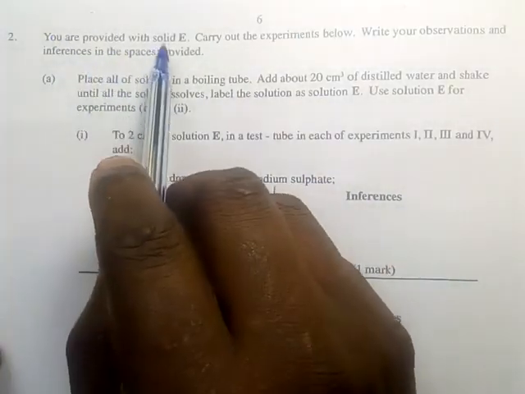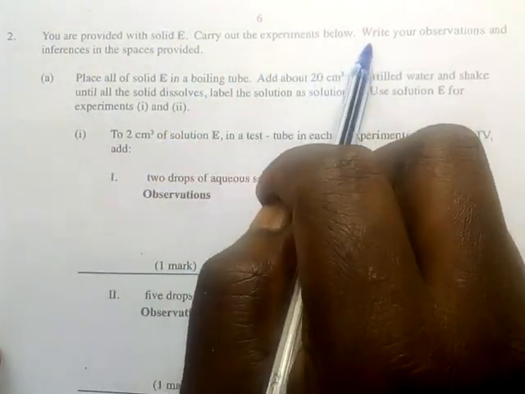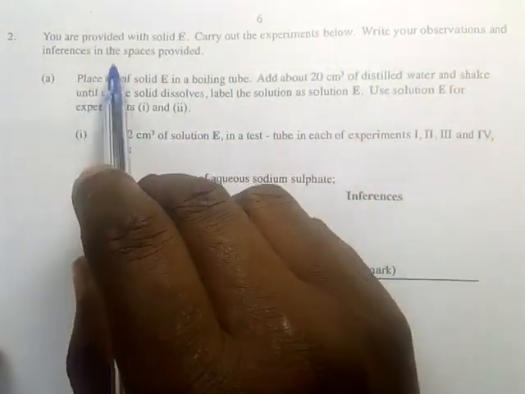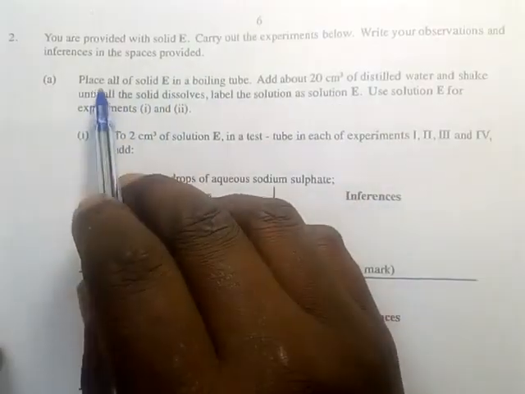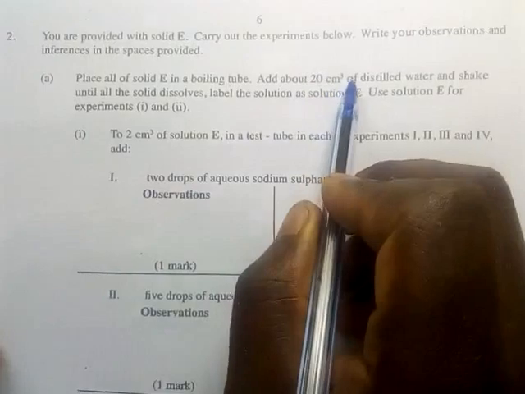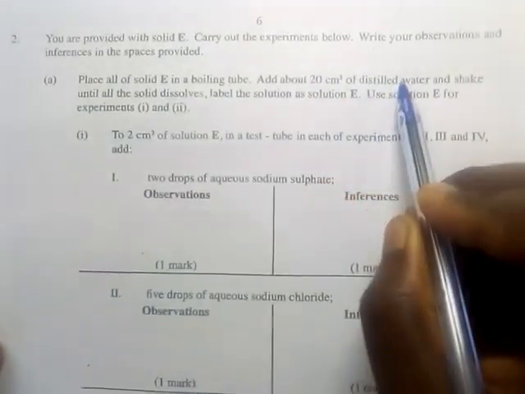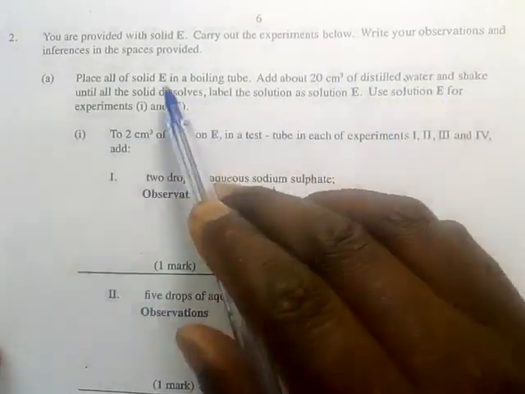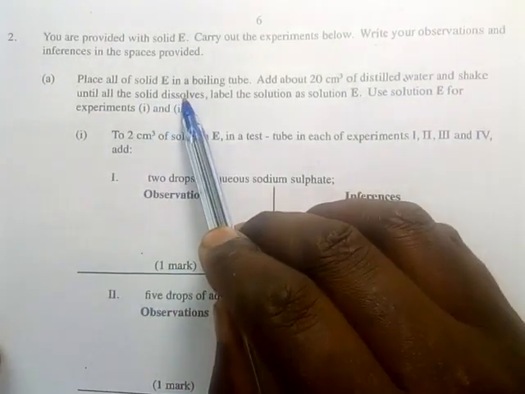You are provided with solid E. Carry out the experiment below. Write your observations and inference in the spaces provided. Place one spatula of solid E in a boiling tube. Add about 10 centimeters cube of distilled water and shake until all the solid dissolves.